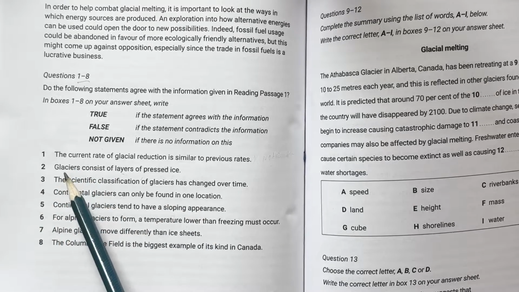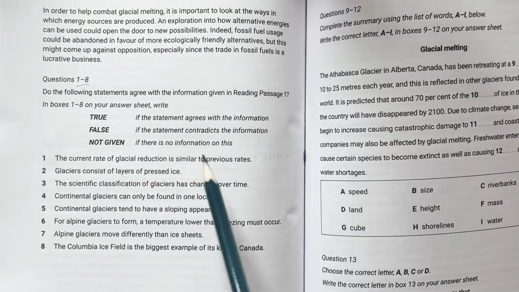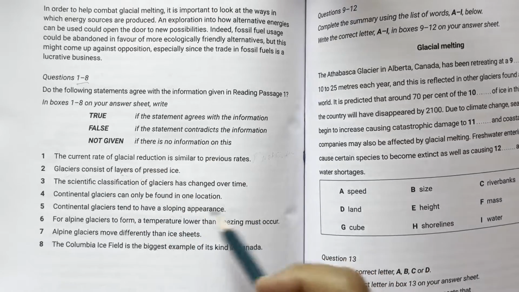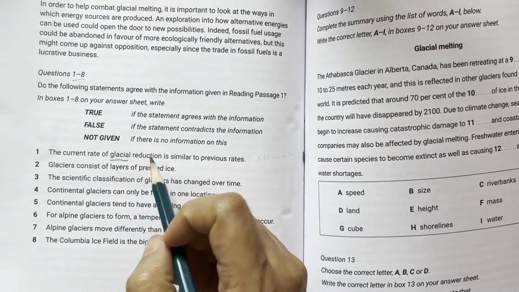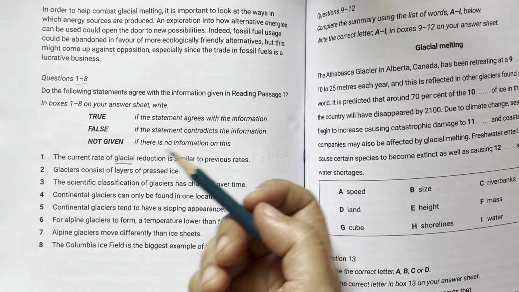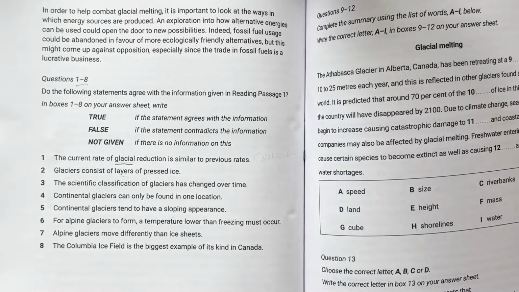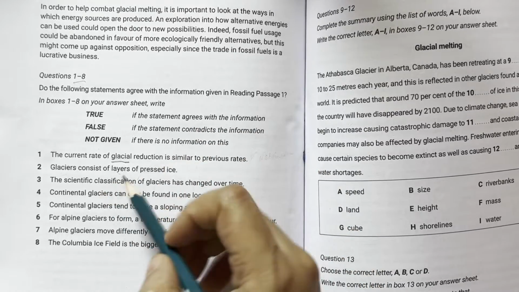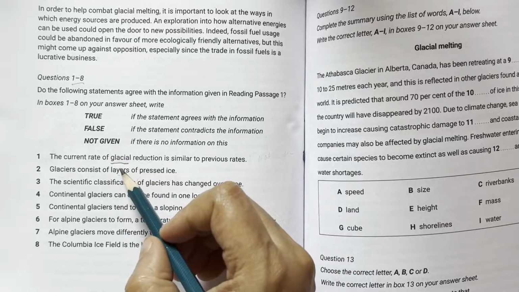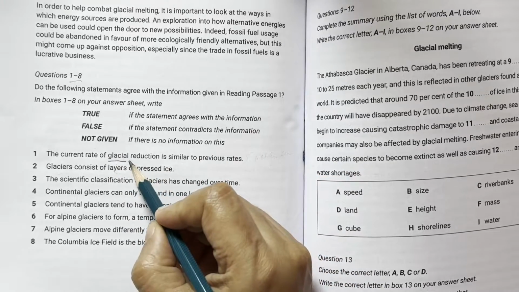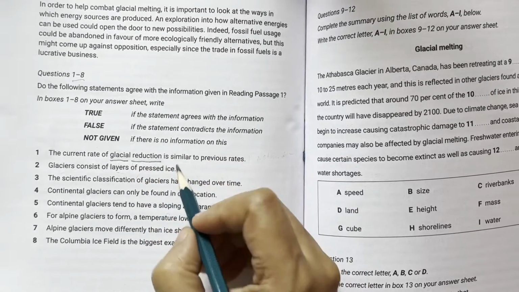The first question: the current rate of glacial reduction is similar to previous rates. If you look at this statement, you may find the word glacial because the passage is all about glaciers. So the word glacier is going to be mentioned everywhere. Glacial is an adjective derived from glacier. We'll find the word reduction.